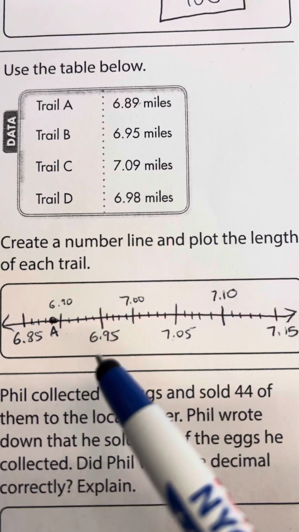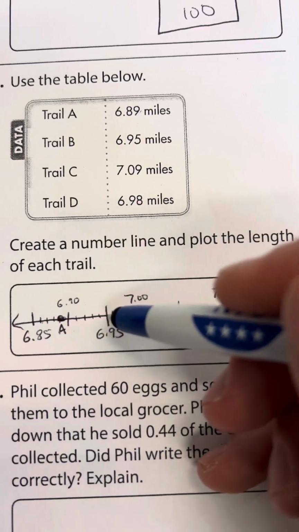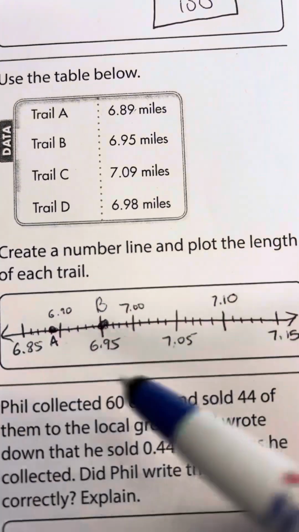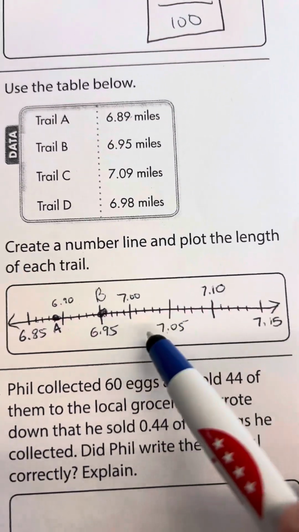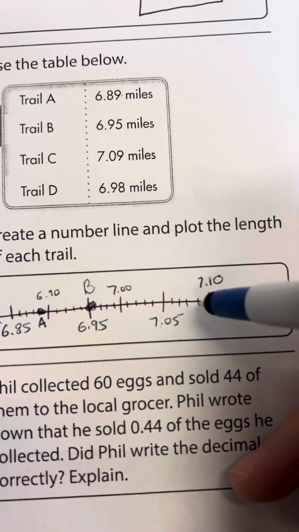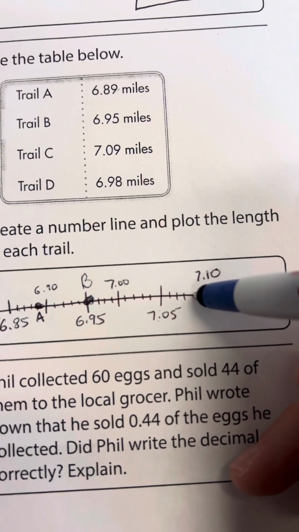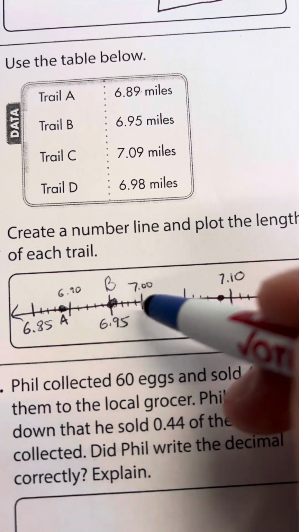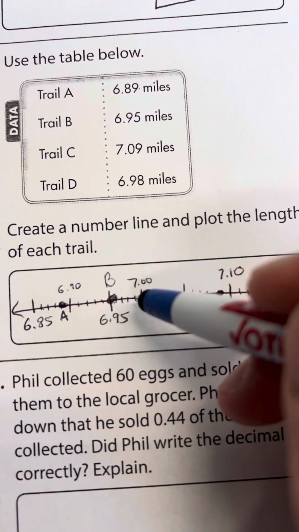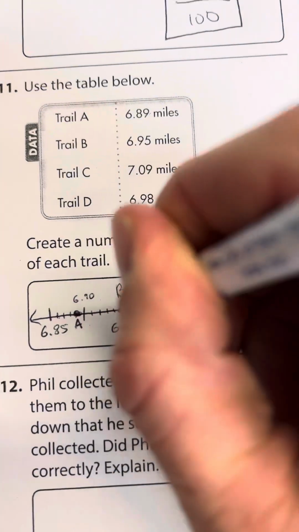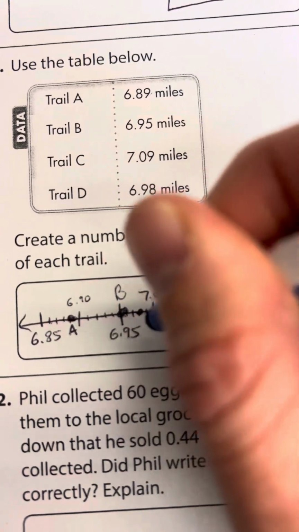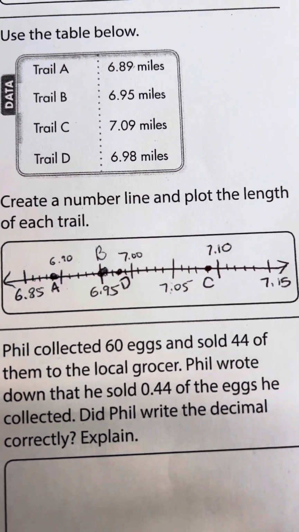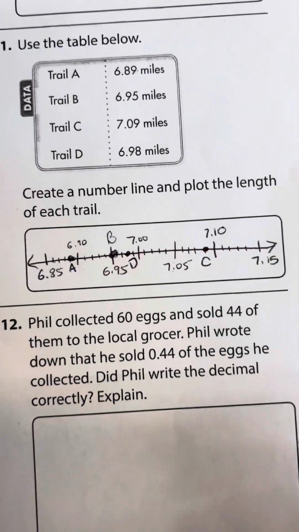B is 6.95. I've got 6.95 on the number line already, that's B. 7.09, or 7 and 9 hundredths, that's right here before 7 and 10 hundredths. And D is 6.98. Here's 7.0, 6.99, 6.98 goes right there. That's D. I know this is a little tight, but I'm working with the space I've got.